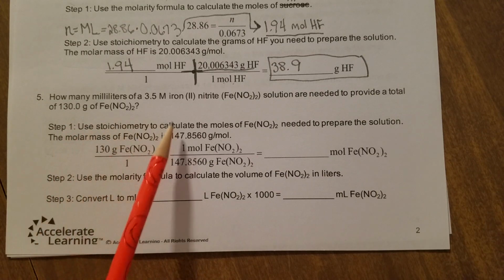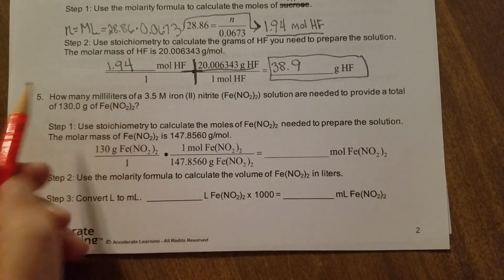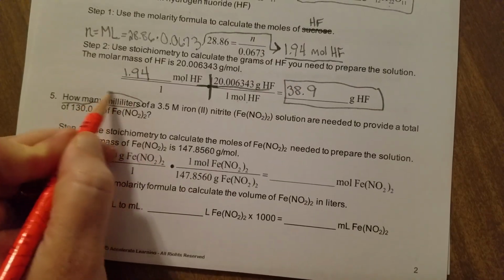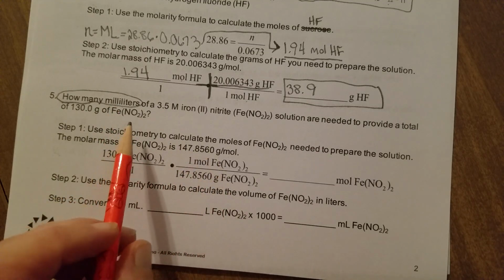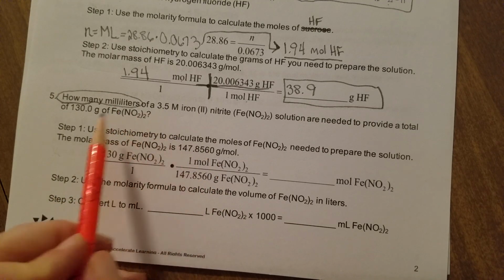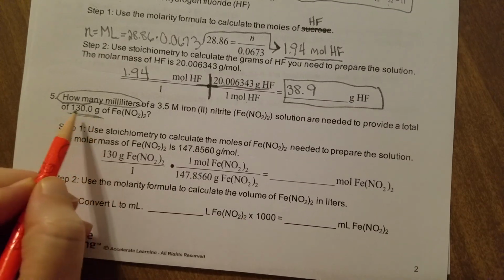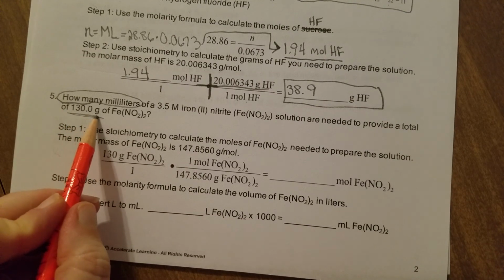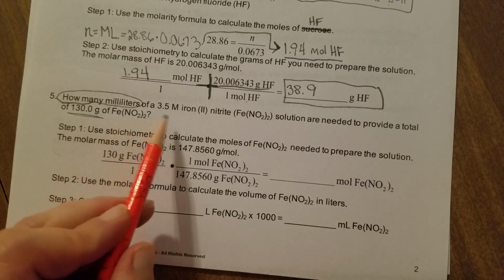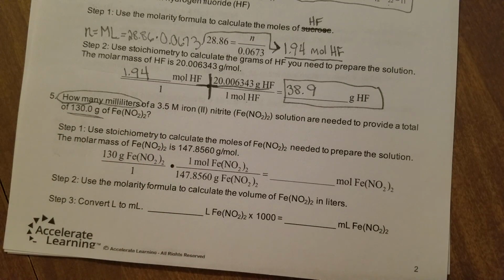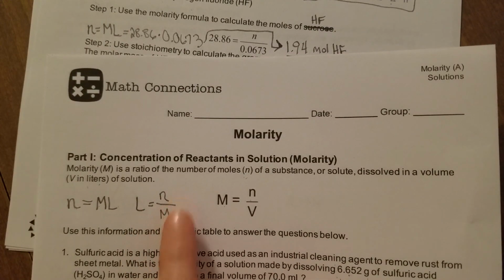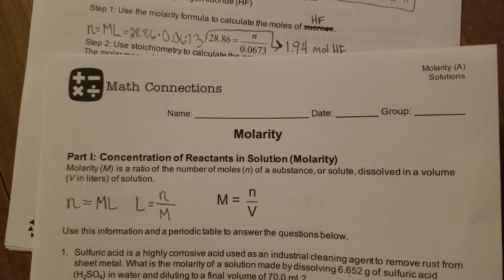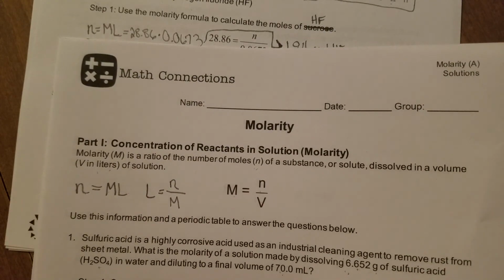All right, so we're going to convert. It says how many milliliters, so it wants to know the volume, and it's going to give us liters, so we'll have to convert to milliliters at the end. And it gives us 3.5 molar and 130 grams. So the first thing we need to do is convert grams to moles. Then when we have moles, we can use our beginning formula for volume: liters equals number of moles over molarity. And then we convert from liters to milliliters.